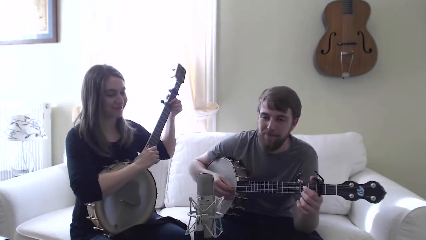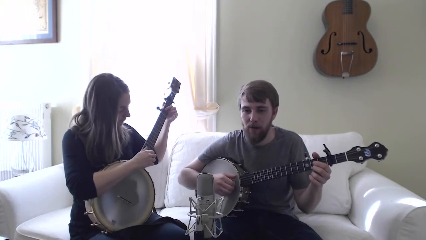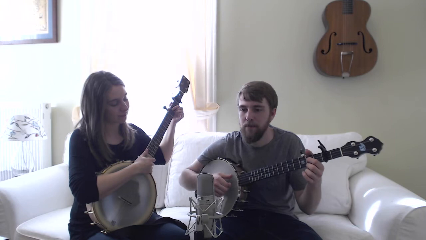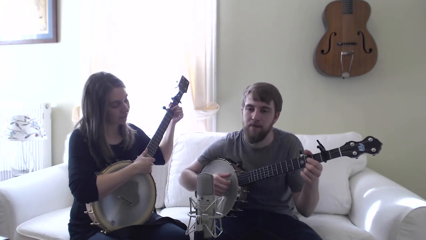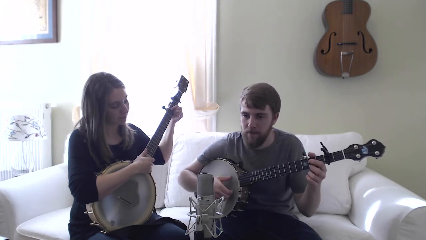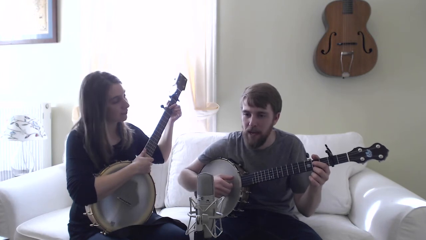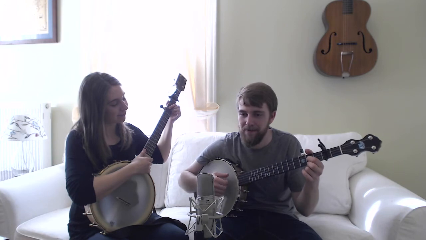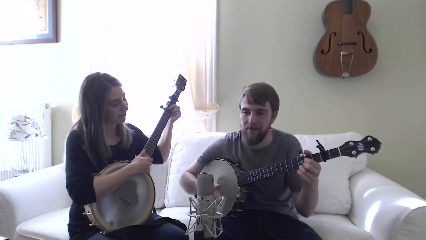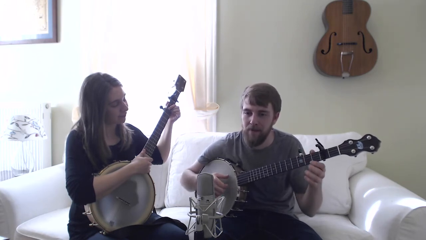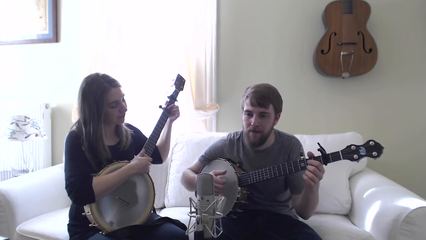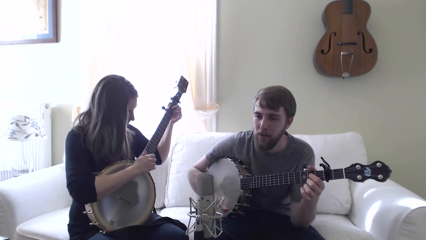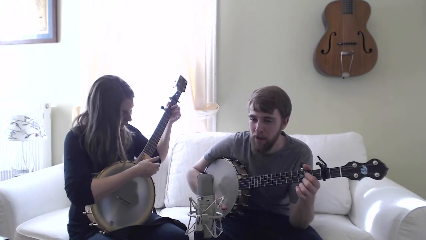So our bare melody, here it is. I'll play it for you. I added a hammer on there accidentally. That's the bare melody. So now we're going to add a strum top after that bare melody.